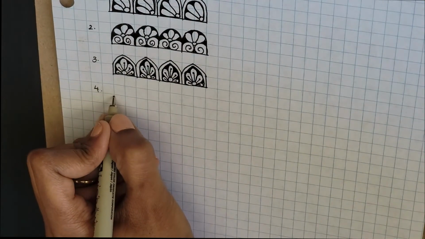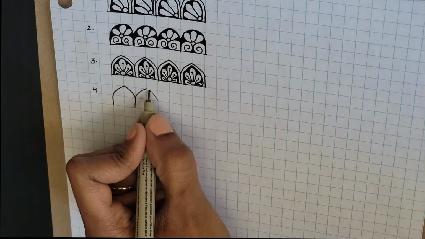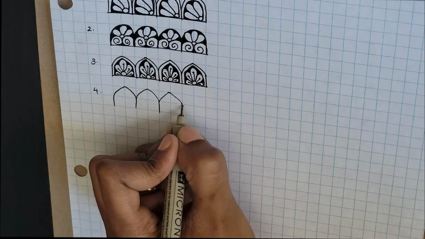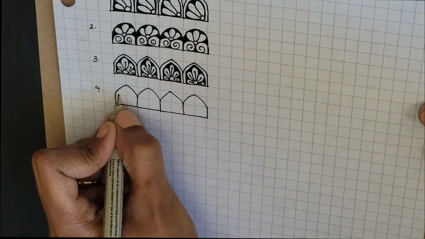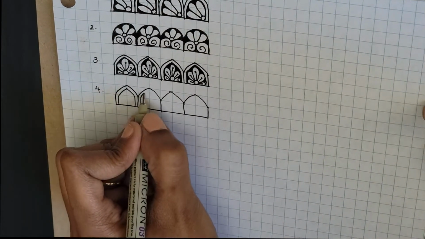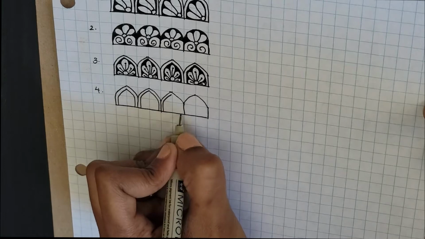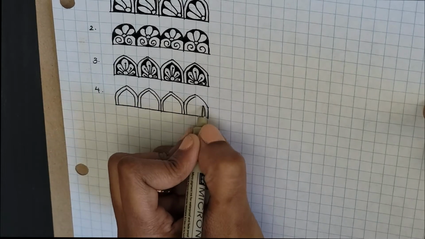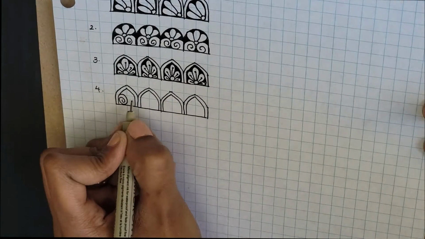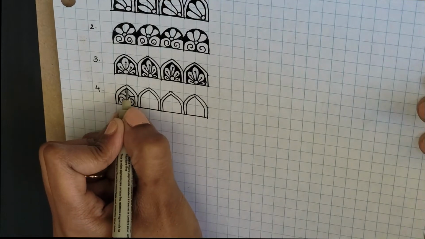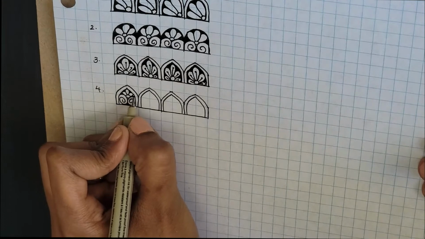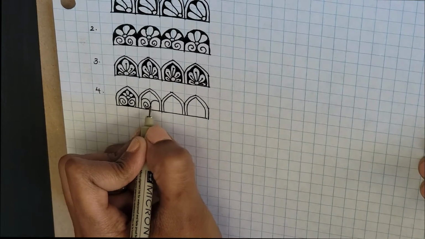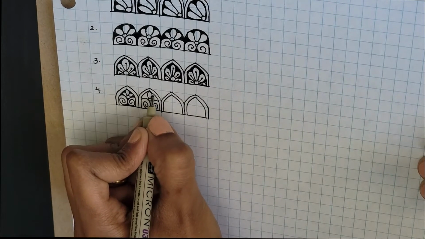For the fourth pattern, draw pointed petals, then draw the baseline as well as add the inner line. Now draw the spirals as shown, then draw a circle as well as 3 petals and also shade the gap area so that the pattern pops out.